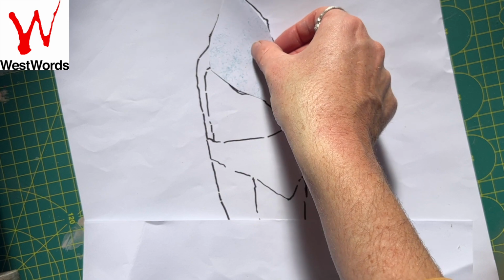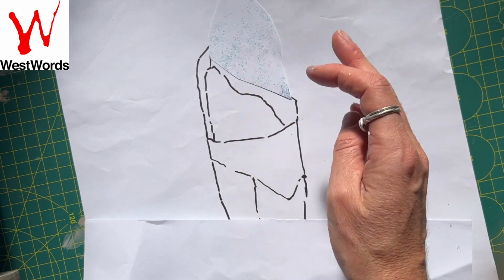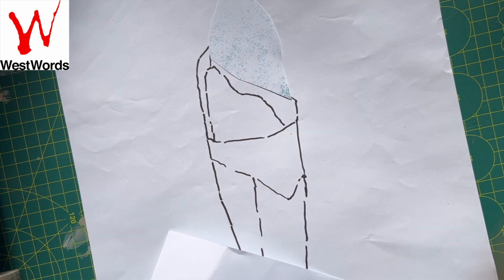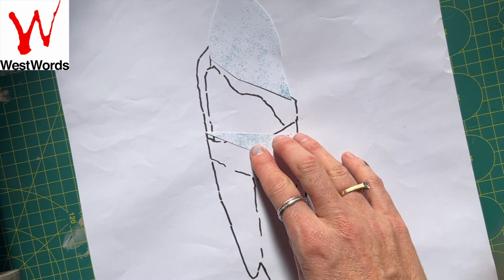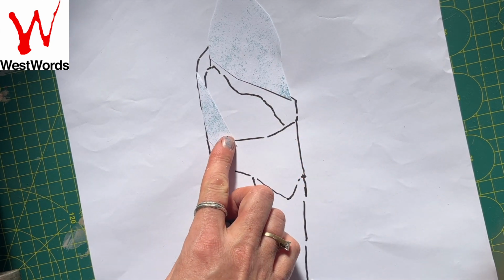So that kind of fits in well to that top shape. Not perfectly, but I think that's a good match. A bit more of that light blue.